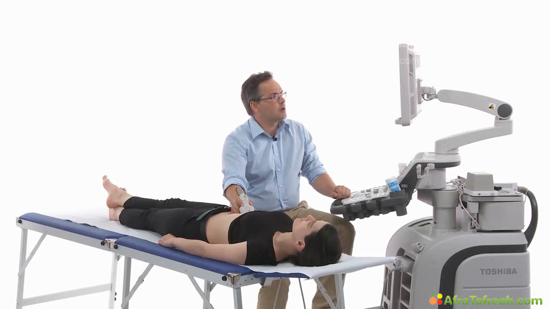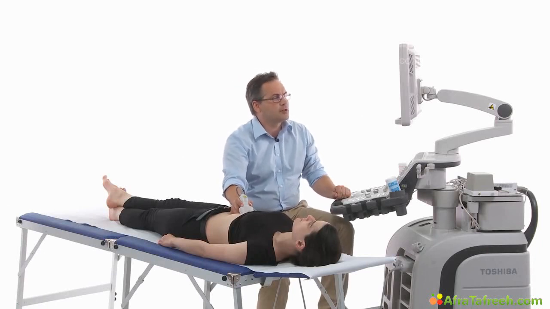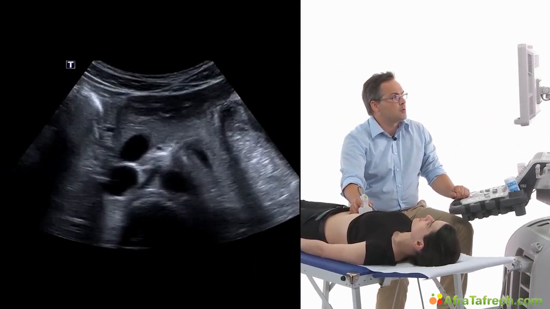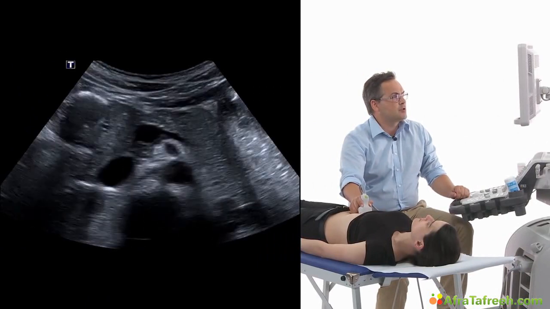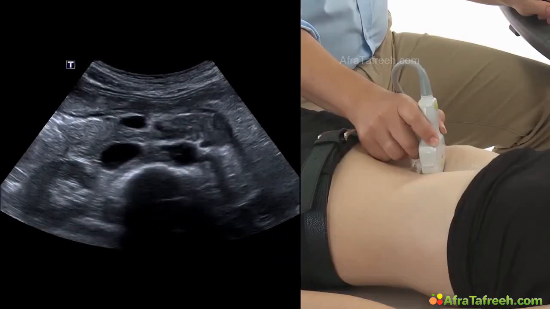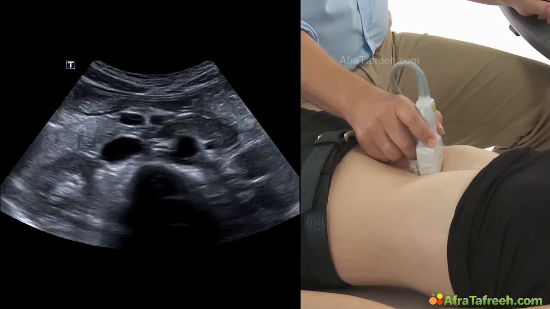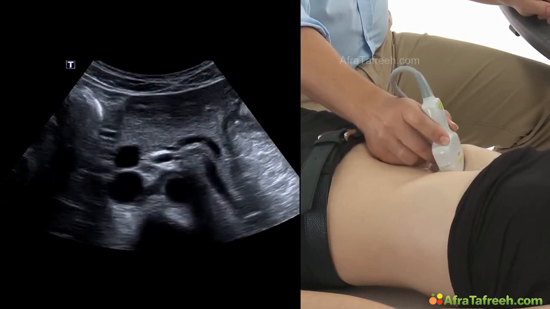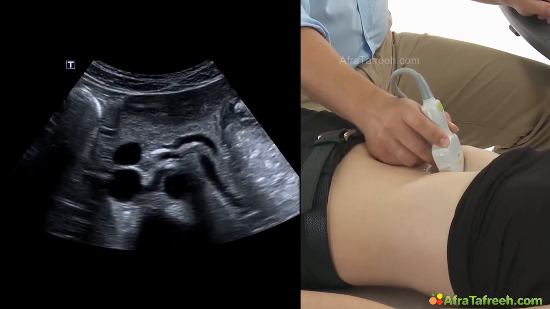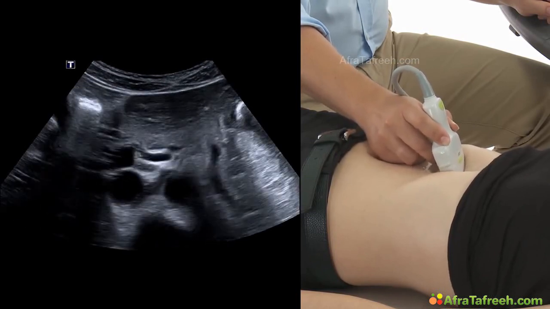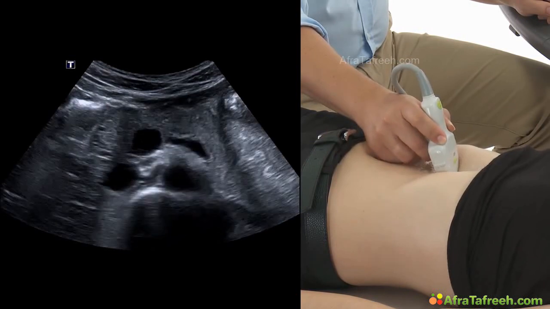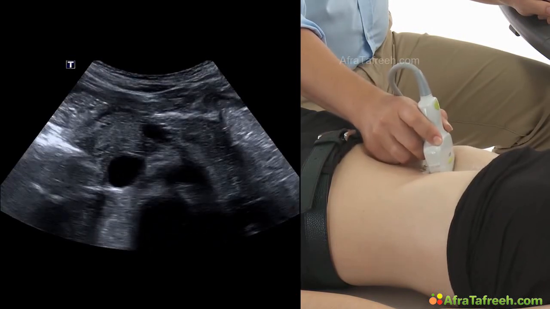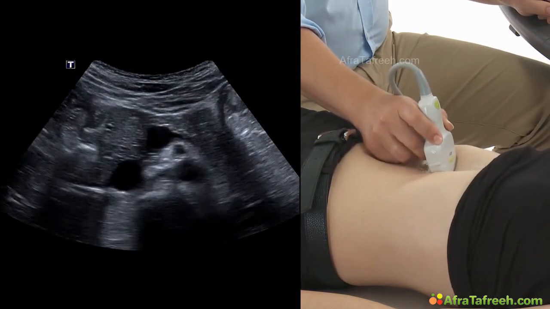The same way of scanning is used to find the renal arteries. We scan in the transverse scan, and when we follow the aorta from cranial to caudal, we first detect the celiac trunk. Then we can image the superior mesenteric artery.